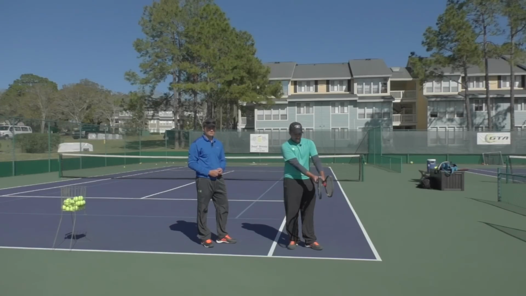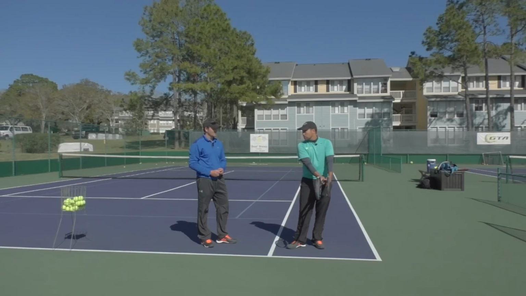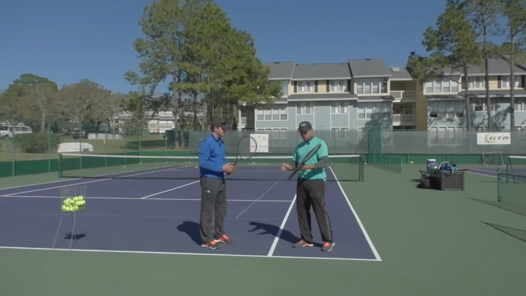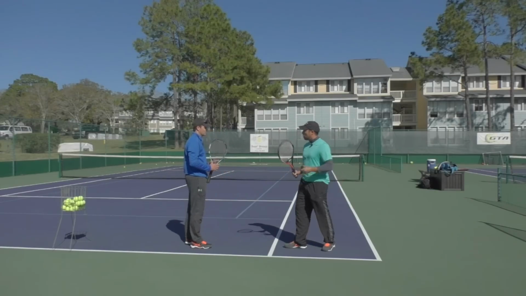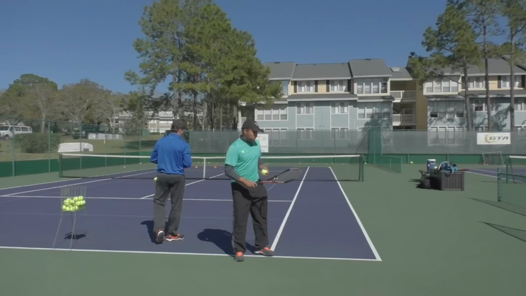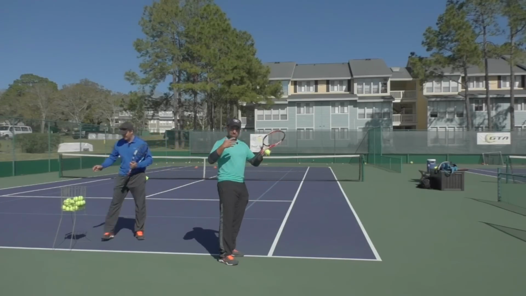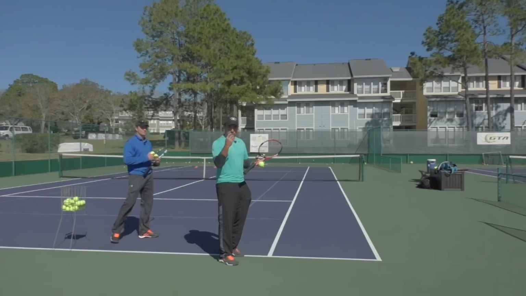Okay, so you will see that the contact point is slightly more ahead, and that's exactly what the difference is between going down the line and cross court essentially, right? Yep, less than 20 degrees. So why don't I show them how to go down the line, and then you can show them how to go cross court. And guys, the difference shouldn't be easy for you to see with the naked eye.